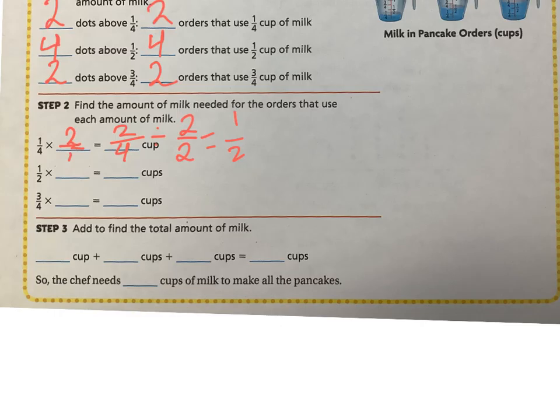So we got to go down here to 1/2 times 4 times, well, how many pancake orders used a half? Well, 4 of them did. So we're going to multiply times 4. And remember, it is a whole number, so we want to put it over a 1 to make it a fraction, because when you're multiplying, you want to make sure that your units are the same.